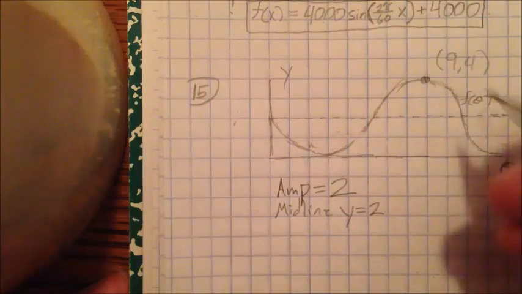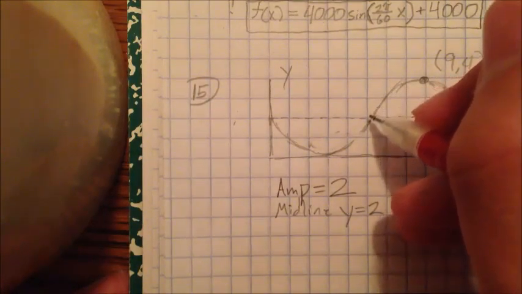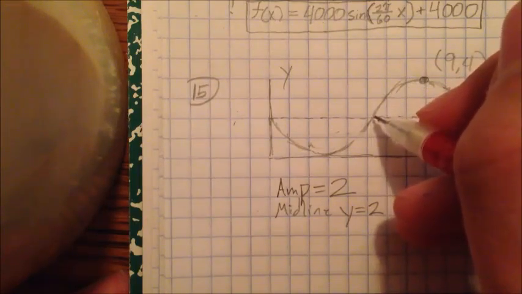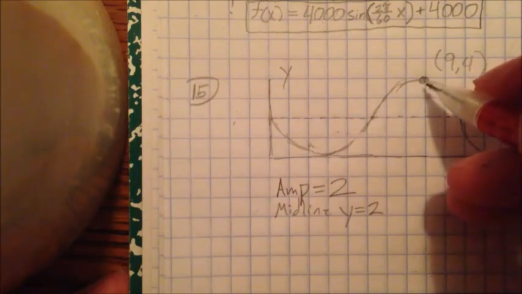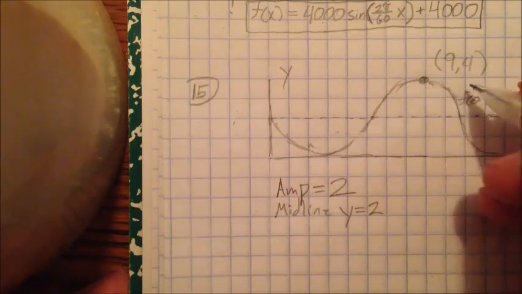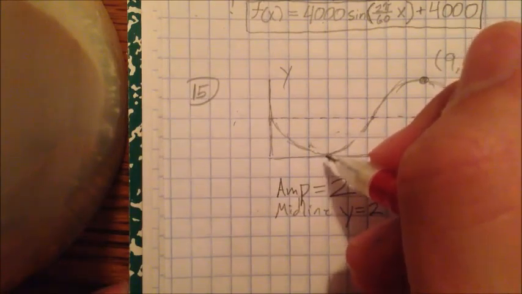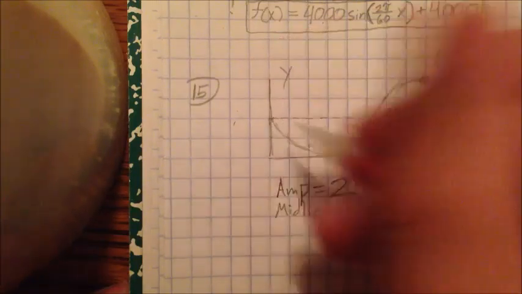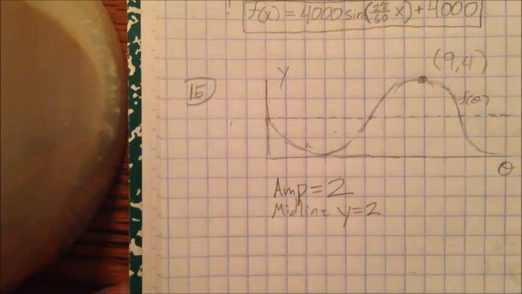So I know that if I go down X amount of units to get to this point here, it'd be the same amount going in the X direction if I came to this point here. And the same thing works going from here up as to here up.